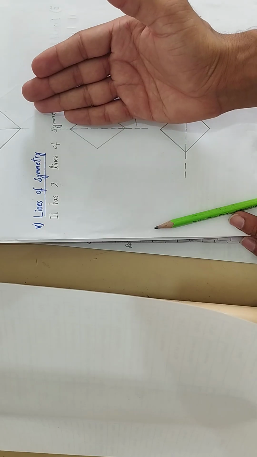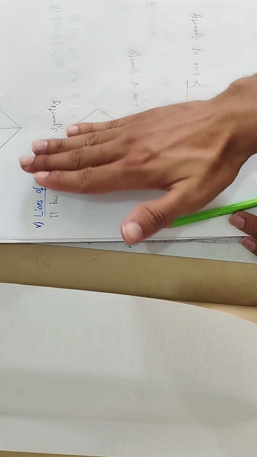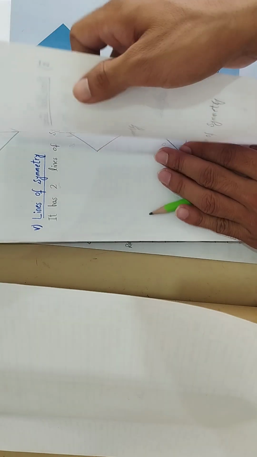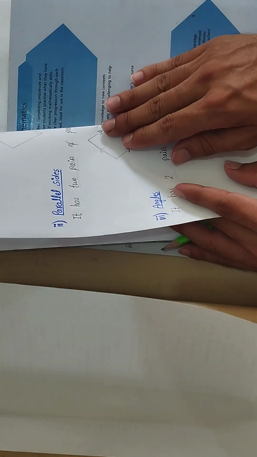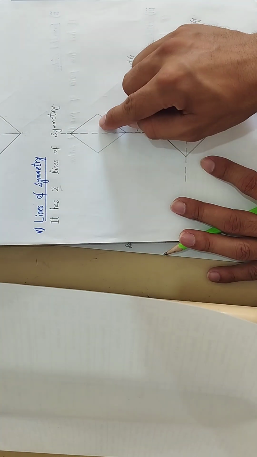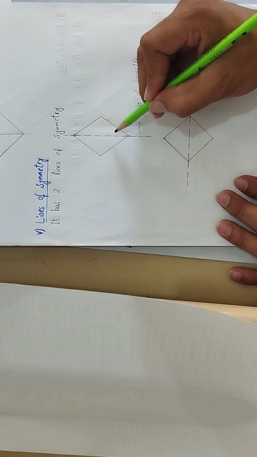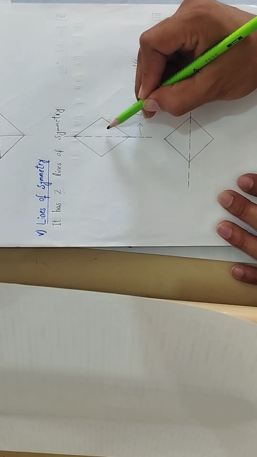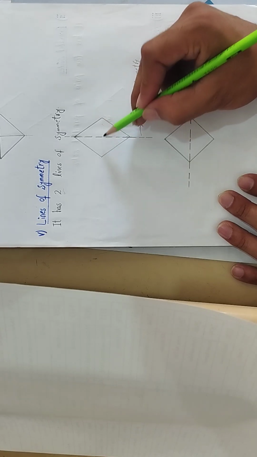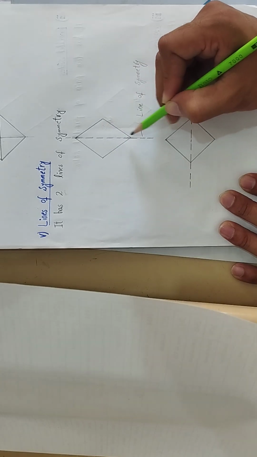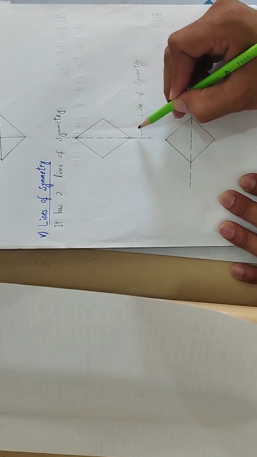If we fold the paper like this, this part will exactly fit onto this part. It means this line is dividing this shape into 2 equal parts. Therefore this line is a line of symmetry for this shape.